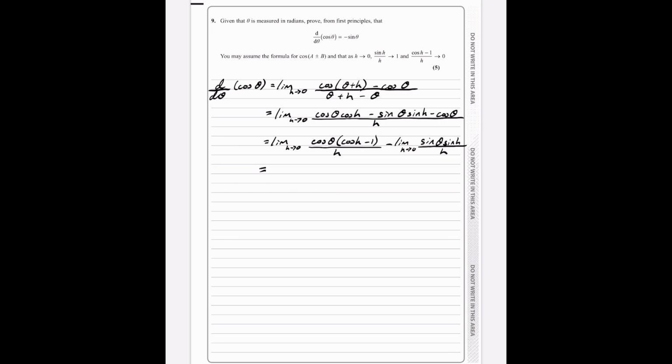So the first one, the cos h minus 1 over h, is going to be 0, so we'll get cos theta times 0. And then for the second one, we've got sine theta. The sine h over h will tend to 1, so it will be sine theta times 1, which comes out as minus sine theta. The cos theta disappears, which is what the question wanted.